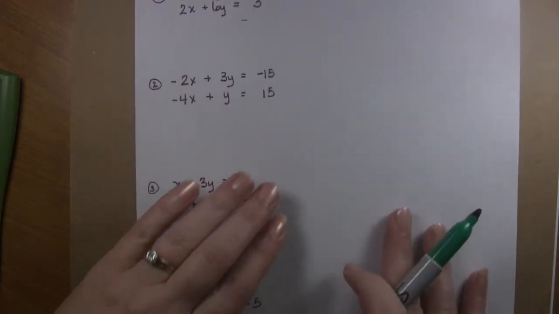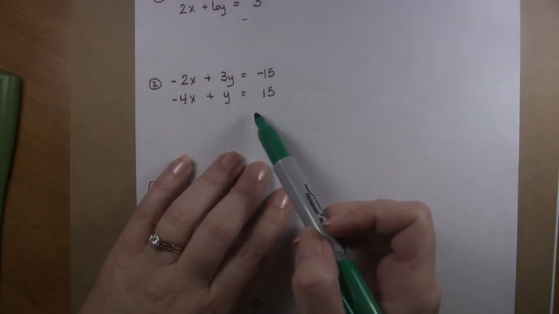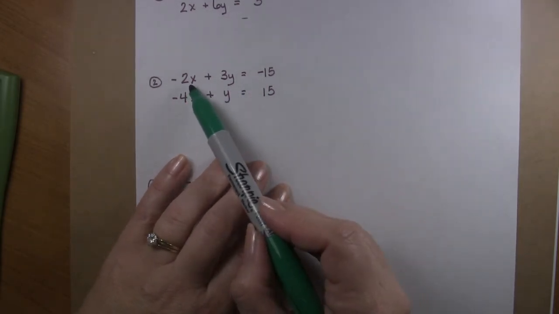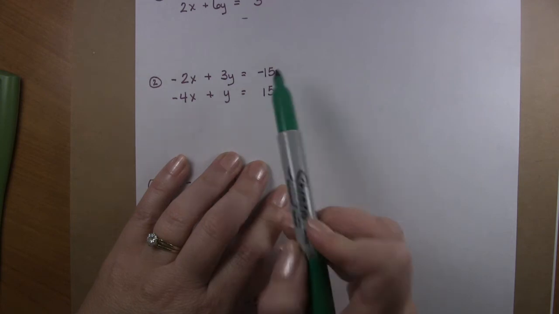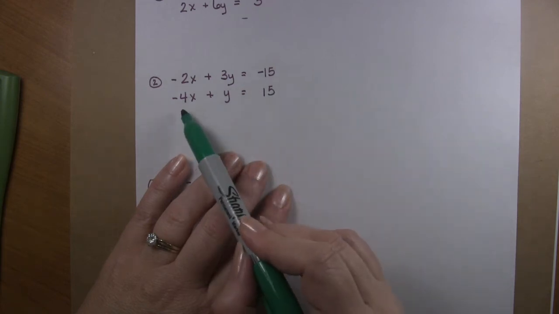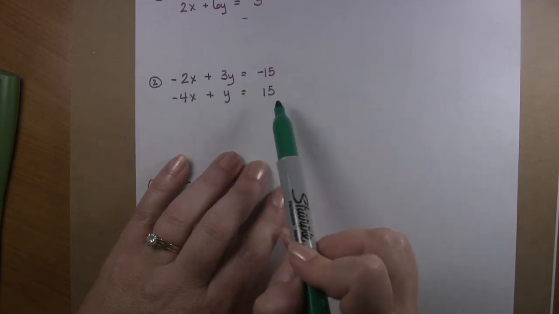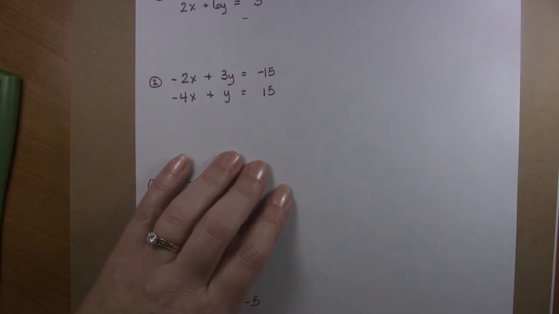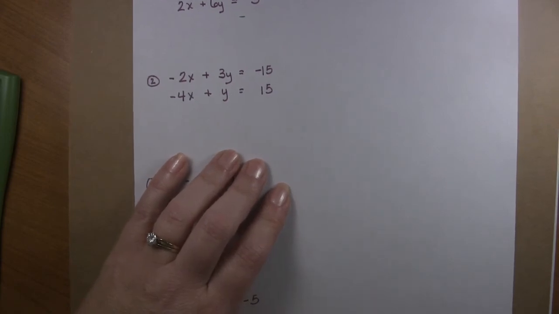All right, let's take a look at our second example. Here we have negative 2x plus 3y equals negative 15, and we have negative 4x plus y equals positive 15. Which method would you like to use here?